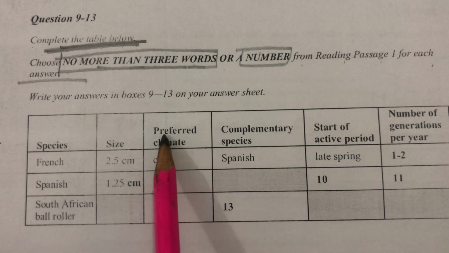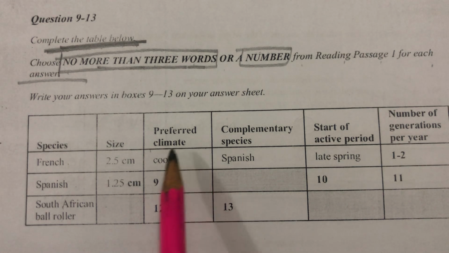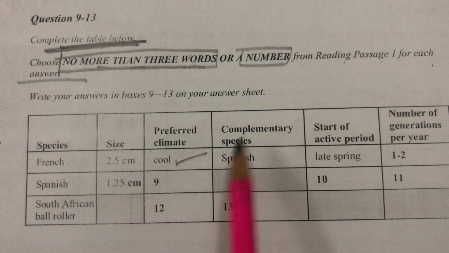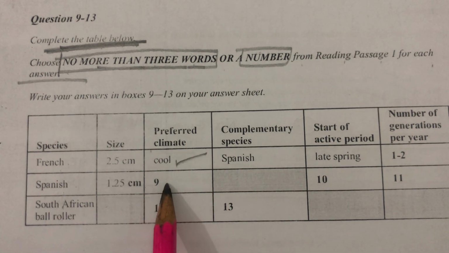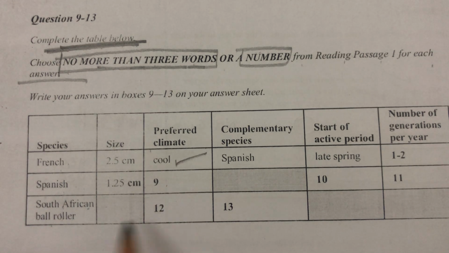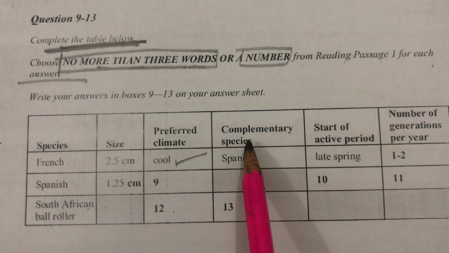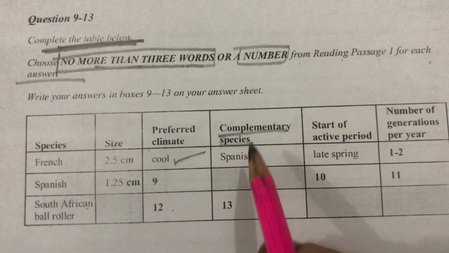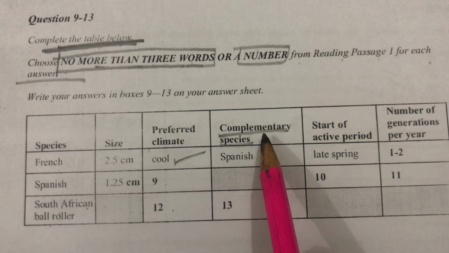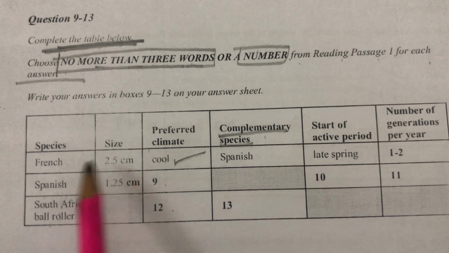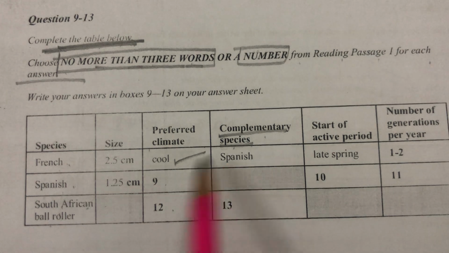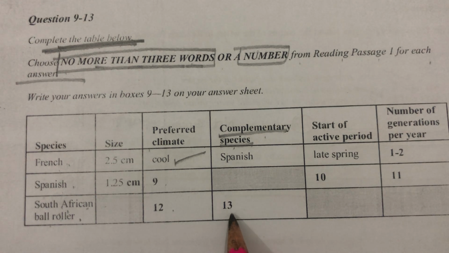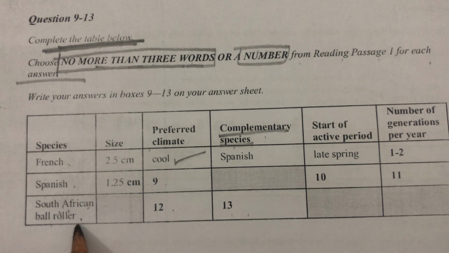In the next column, the preferred climate is mentioned, so it means that the French species like the climate which is cool, which is already mentioned. And for Spanish species, we have to find the climate, and for South African bar roller, we also have to find the preferred climate. In the next column, complementary species is mentioned. By complementary species, we mean those species of dung beetles which are helpful to the French species or Spanish species or South African bar roller. And in this column, we have to find the complementary species for the South African bar roller.